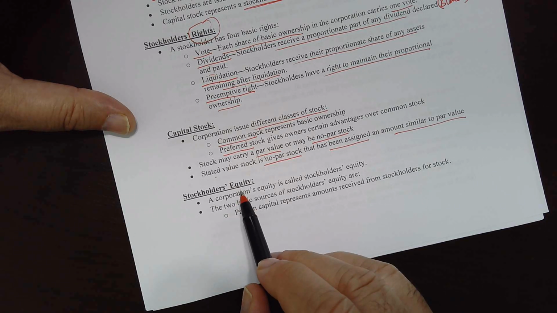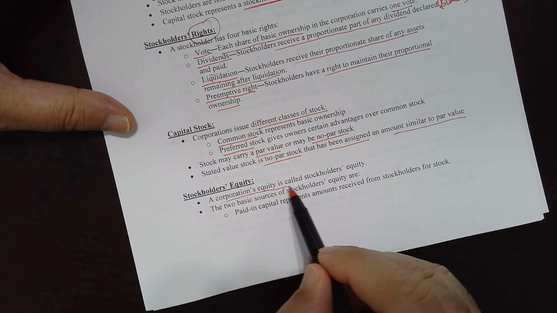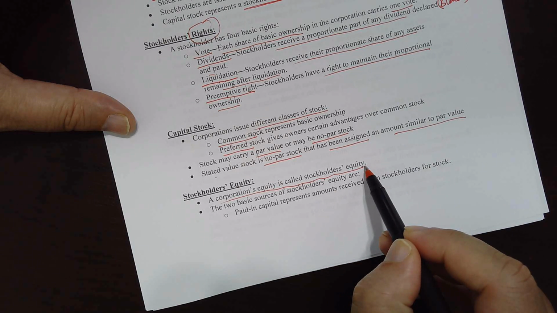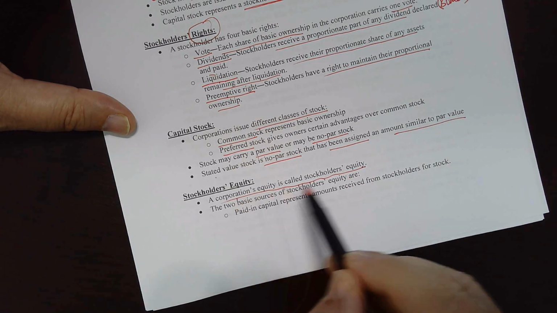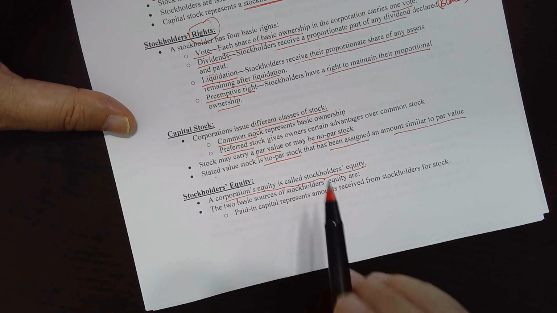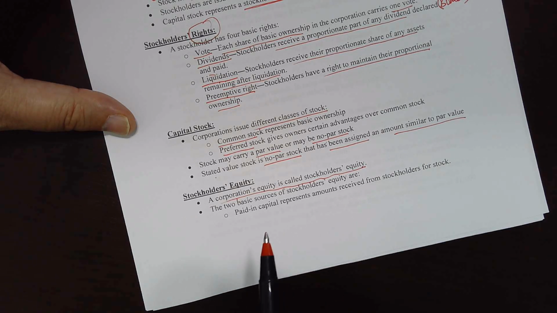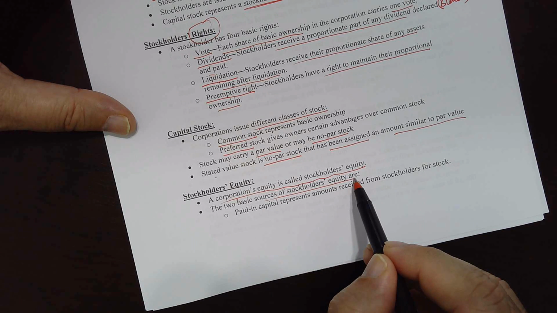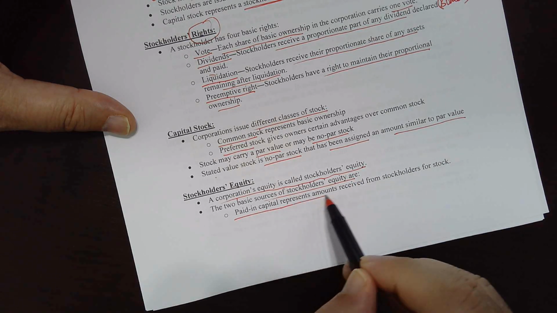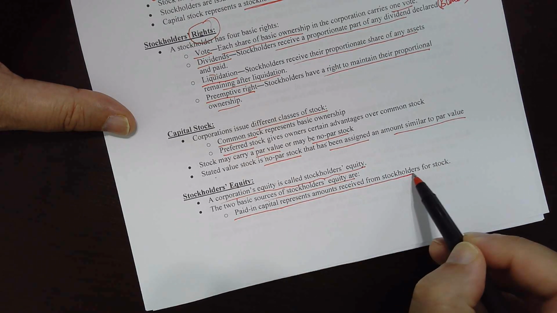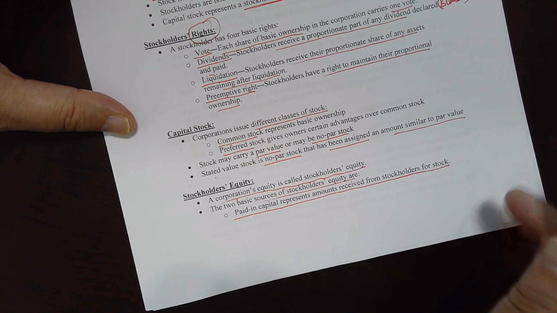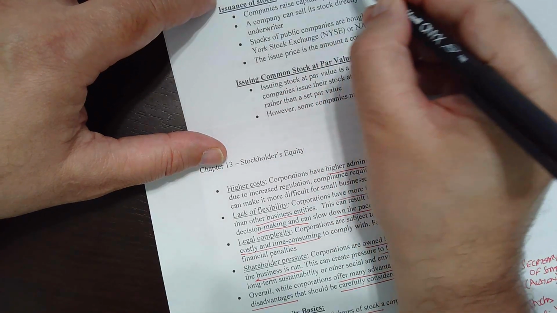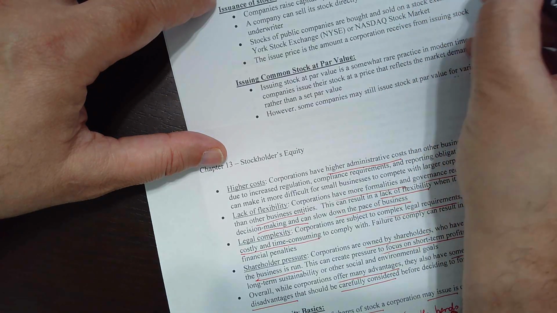Stockholders' equity. A corporation's equity is also called stockholders' equity. Corporation's equity and stockholders' equity have the same meaning, no difference. Two basic sources of stockholders' equity are paid-in capital, which represents the amount received from the stocks, and retained earnings, which is the equity earned by profitable operations that is not distributed to the stockholders.